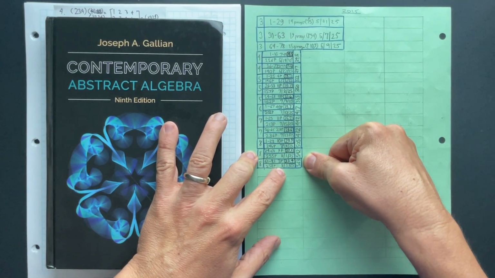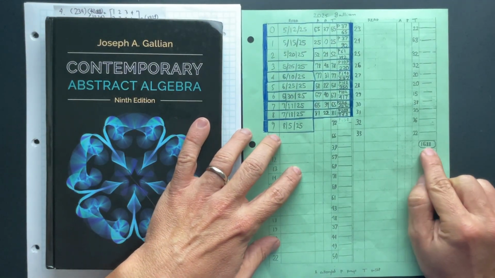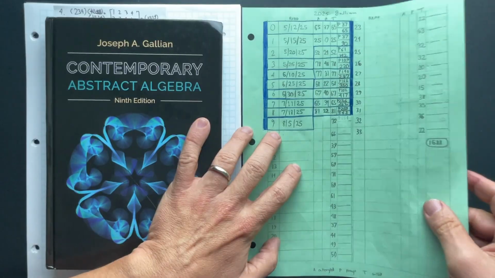Total of 563 problems so far, which is 33.4% of the 1,688 problems in Gallian.